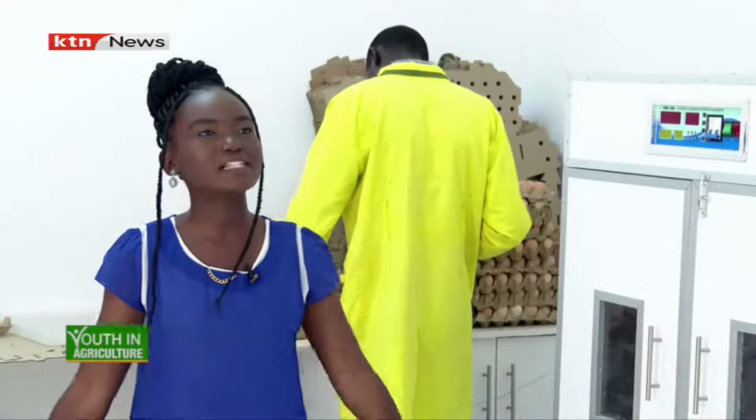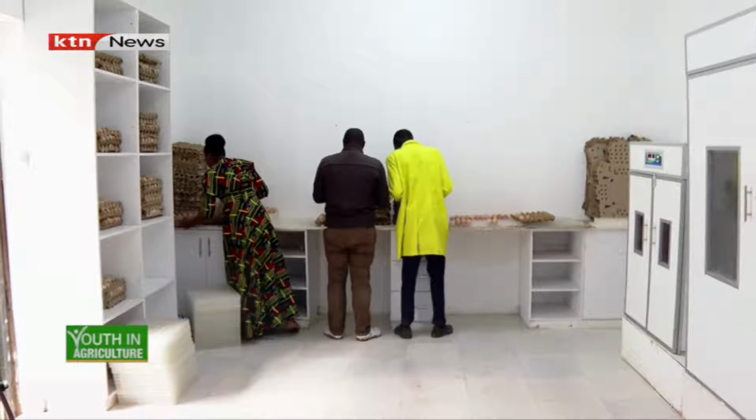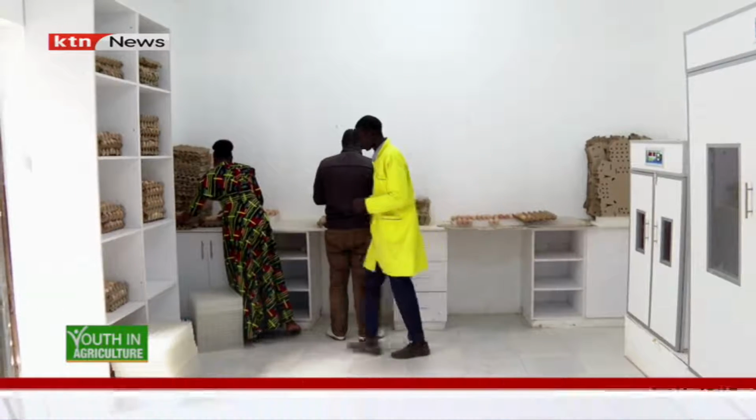Okay, thank you so much. Welcome, please. This room is cold and it's white. Yes. What importance is it? This is called hatchery room, where we do incubate our eggs, then hatch the chicks.